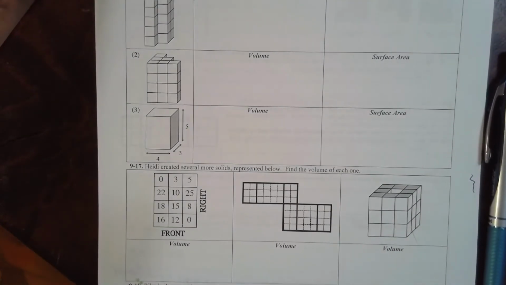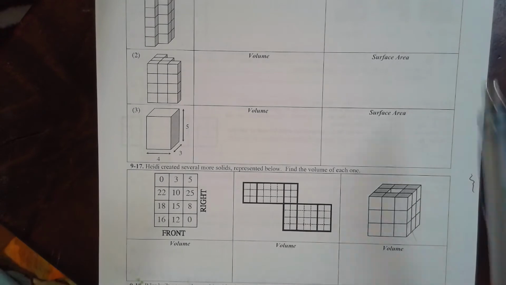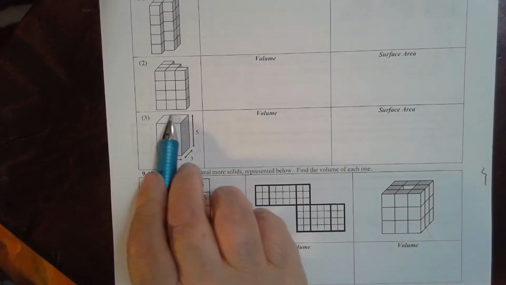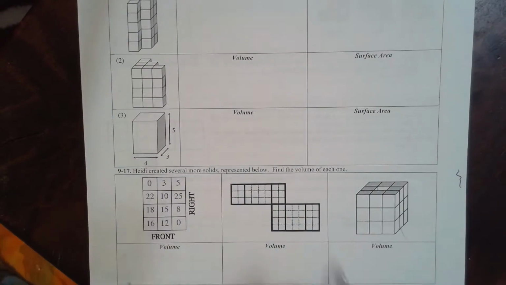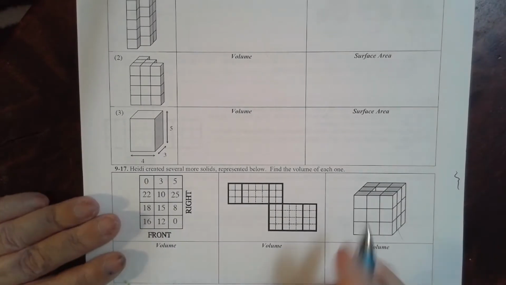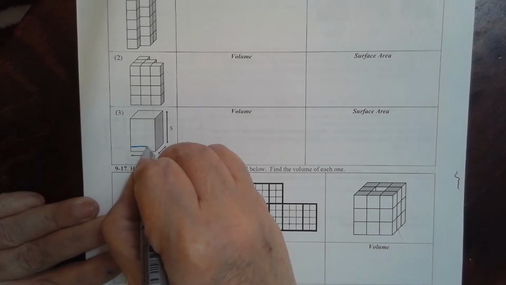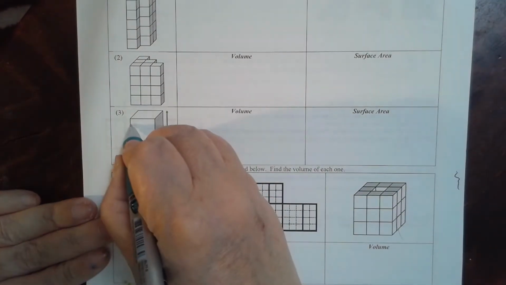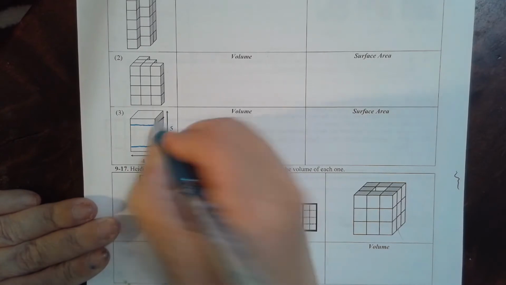Now on the back of this, let's work on one of these problems. I'm going to pick one of the ones that's perhaps hardest. So let's take a look at number 3 here. For number 3, if we're trying to figure out what the volume is, what we can do is focus on a single layer. Let's look at the very top layer. Actually, it's a little easier to figure it out.